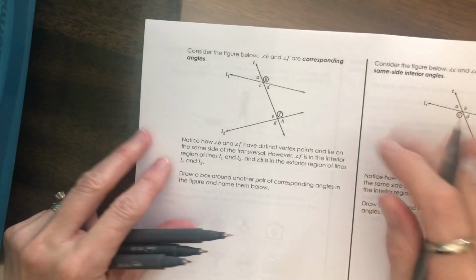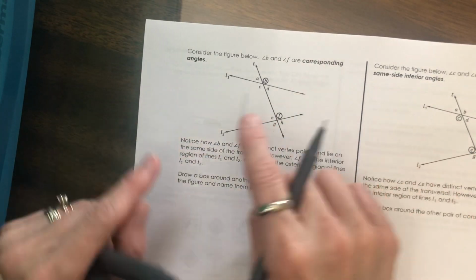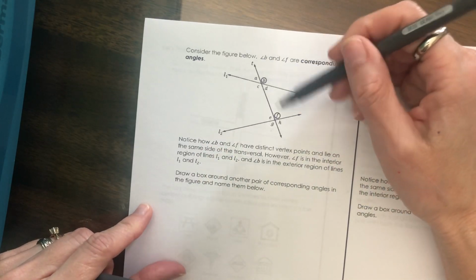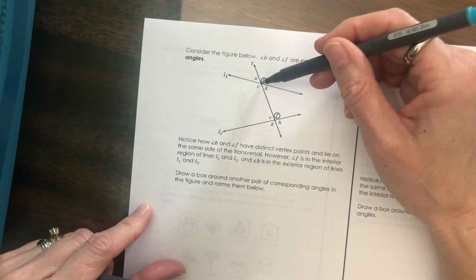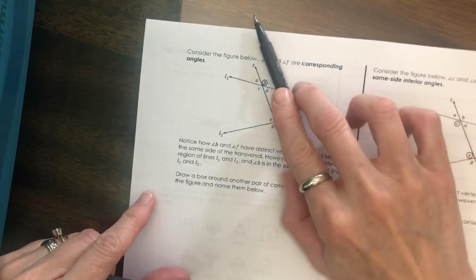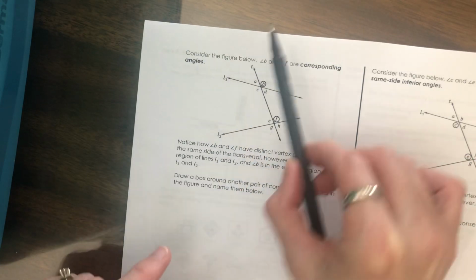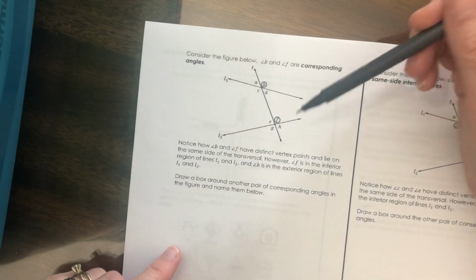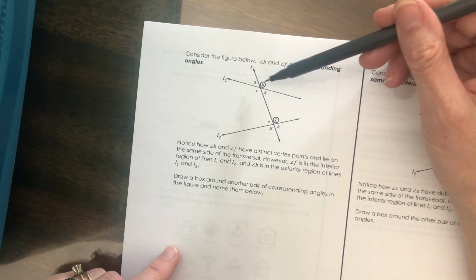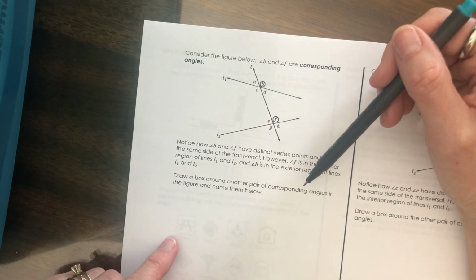Okay, again, now let's look at corresponding angles. Notice how angle B and angle F have distinct vertex points. So this one has this vertex and this one has this vertex. And they lie on the same side of the transversal. So they're not alternating sides of the transversal, right? They're on the same side. However, angle F is in the interior region and angle B is in the exterior region. Draw a box around another pair of corresponding angles.